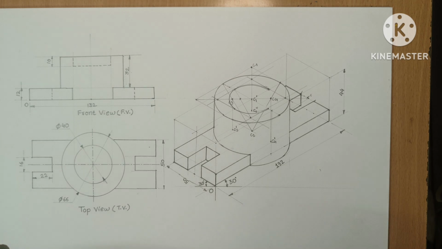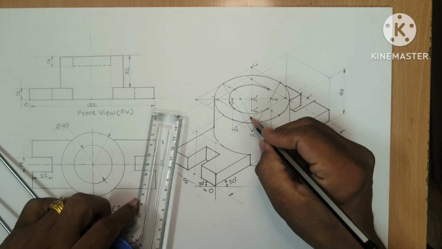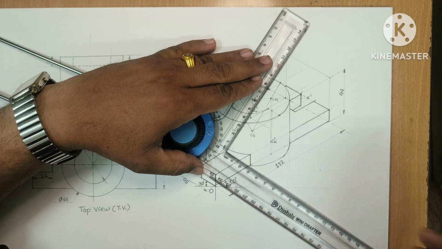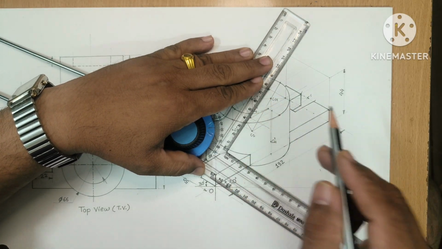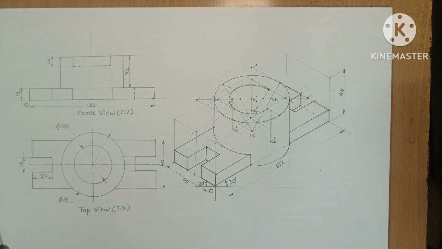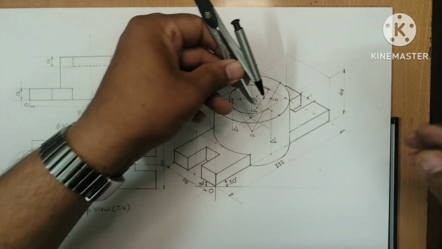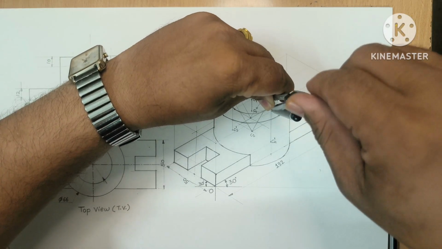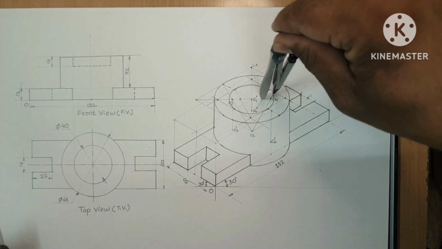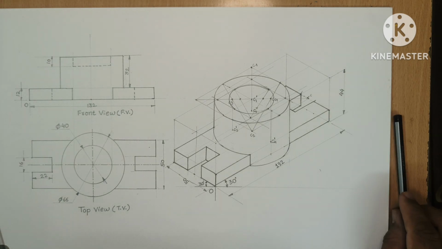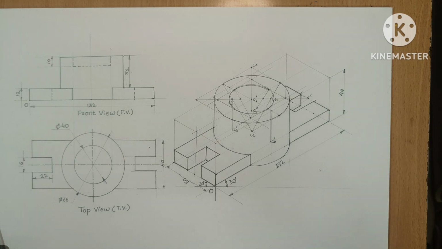Same is the procedure applied here. I will join this line to this midpoint. I will join this point to the midpoint and draw the line, and I will get the center point here in the top view. After getting the center point, I will take this as the center point, and this will be the radius. I have drawn the circle in the top view.